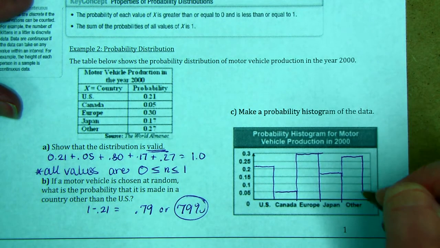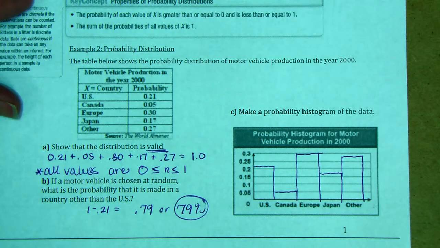All right, pretty simple so far. How do you show that it's valid? Add it up to equal 1. Show that all the values are between 0 and 1.